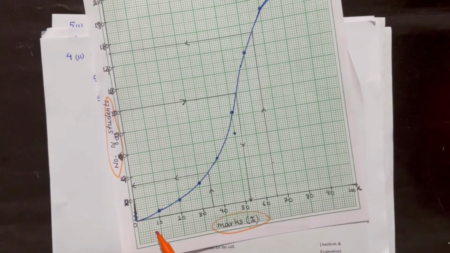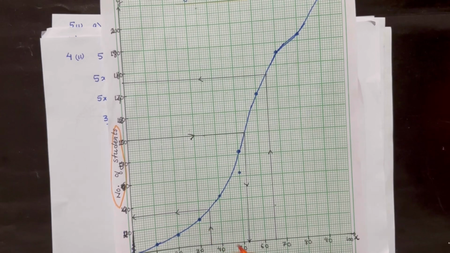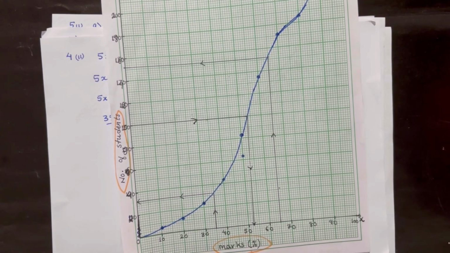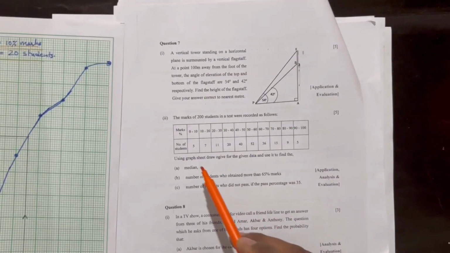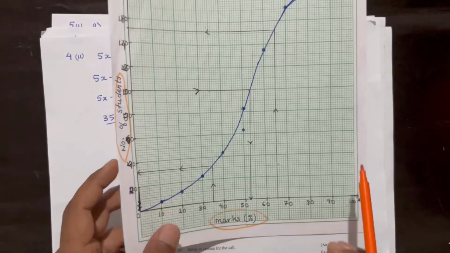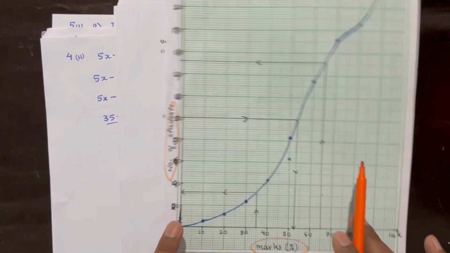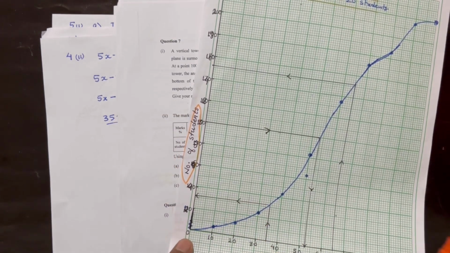Here, what do the x-axis and y-axis represent? You have to label it like this. The x-axis represents marks and the y-axis represents number of students.